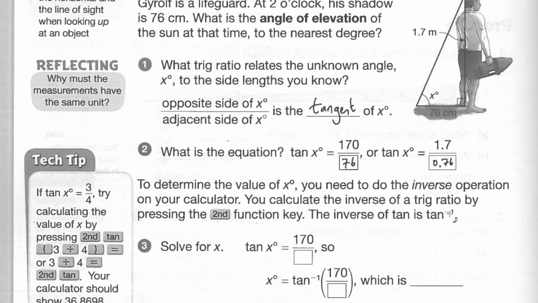The way that you calculate this is by pressing the second function key, which is on the top left of your keypad, right below your screen. Second, and then tangent, and when you hit second tangent, you should get tan negative 1.